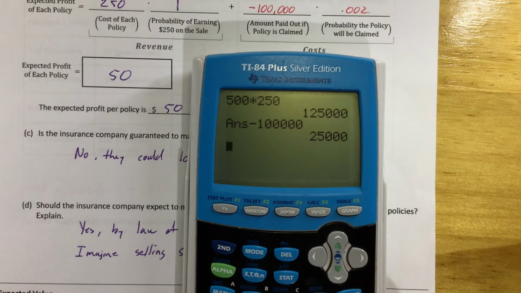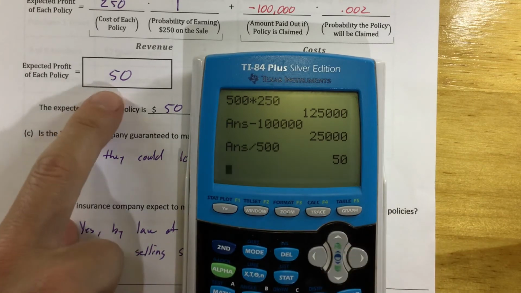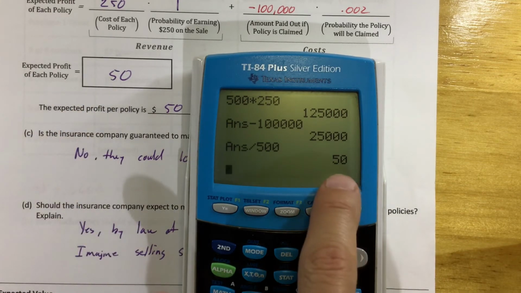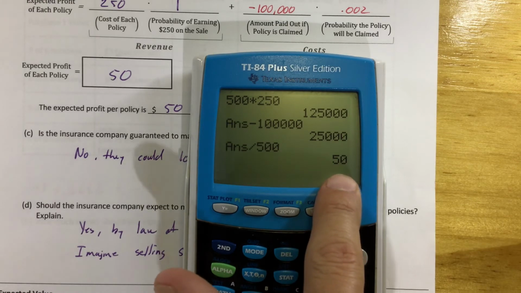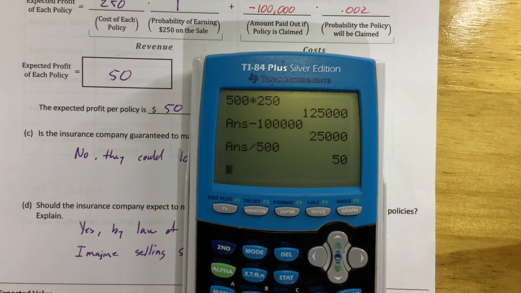So now, if we divide that by 500, we're going to get the $50 that we saw here, and that's telling us what we expect on average per policy that we sell. So if we do sell a lot of policies, it's going to start to balance off at each of those policies being a profit of $50.